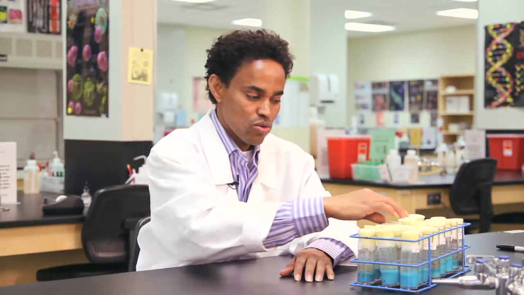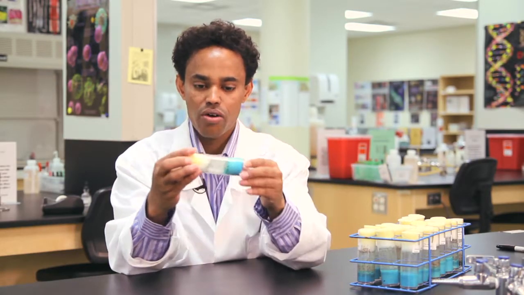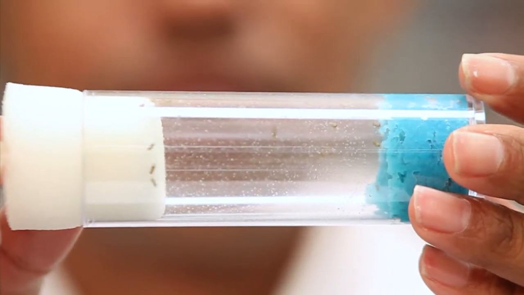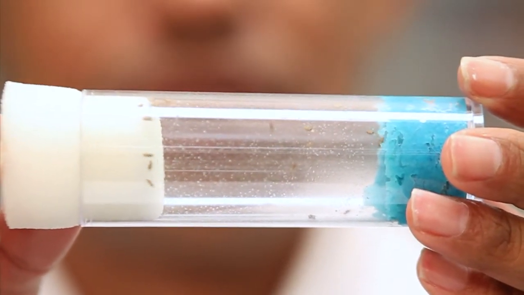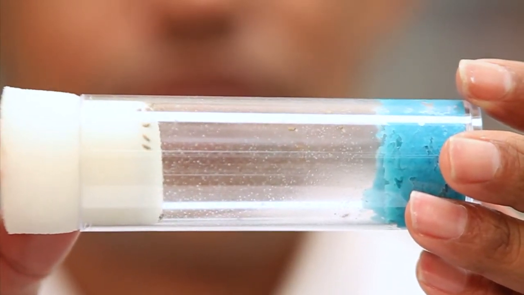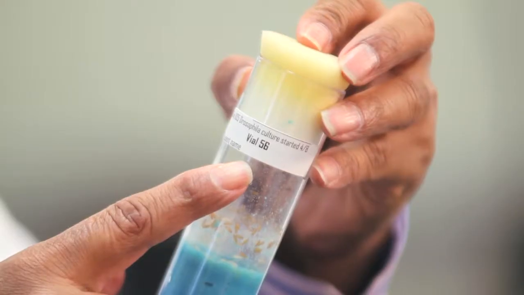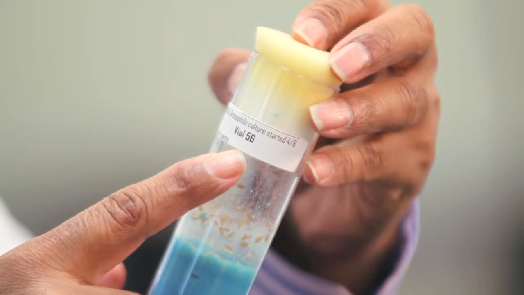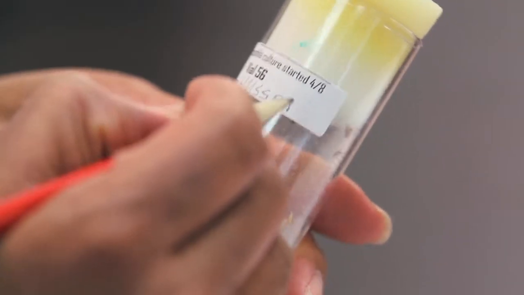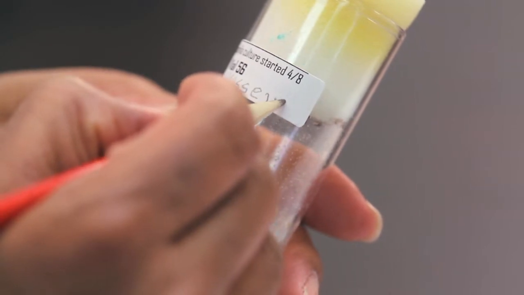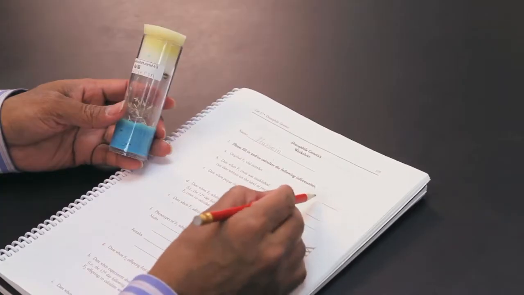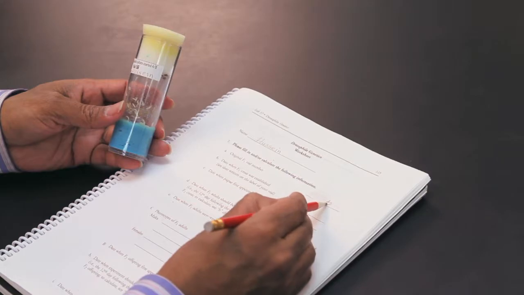Your professor will tell you how to get your file of flies. Your file will contain both male and female flies. This generation of flies is known as the F1. There is a label on your file with the number and the date when the culture was started and the place to write your name. Put your name on your file and transfer the date and number to the form in your lab manual.